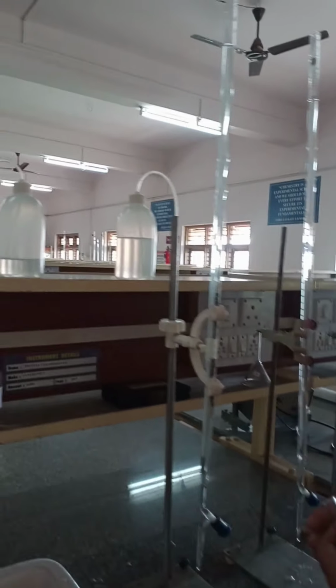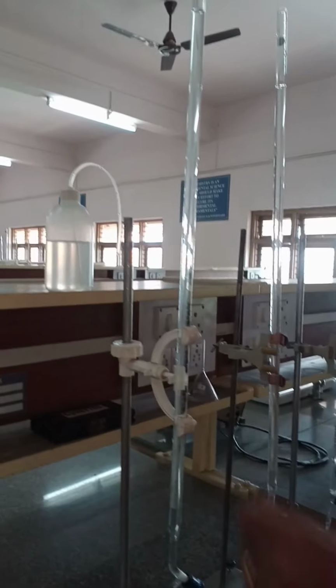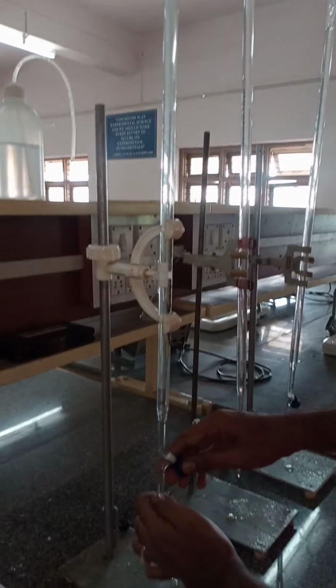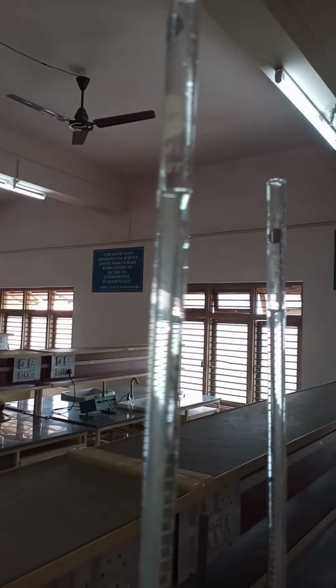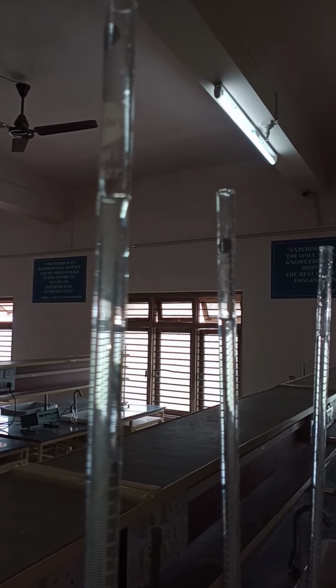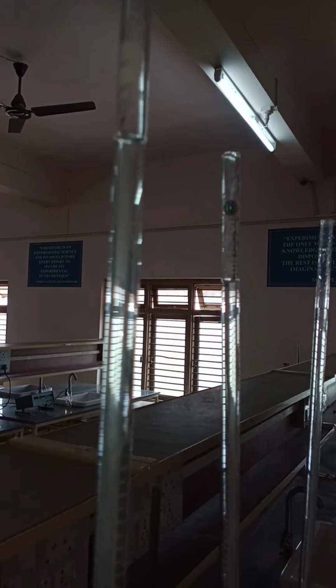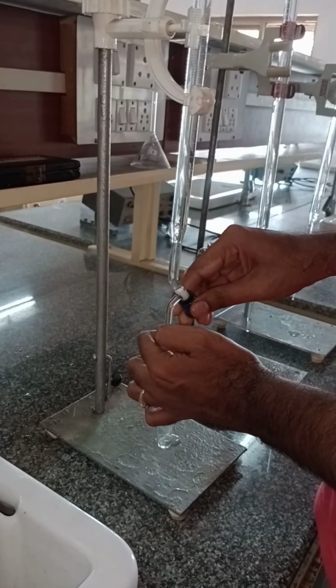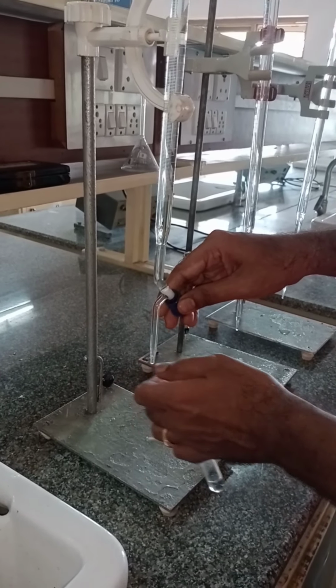According to that tabular column, for the first test tube you need to add 1 ml of copper sulfate. Initially it is adjusted to 0, and now we are adding 1 ml of copper sulfate.